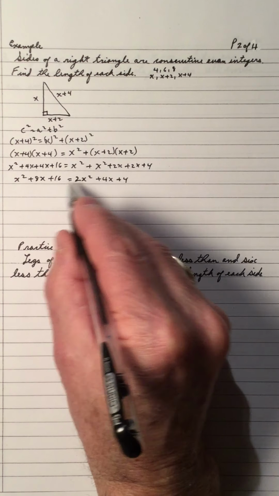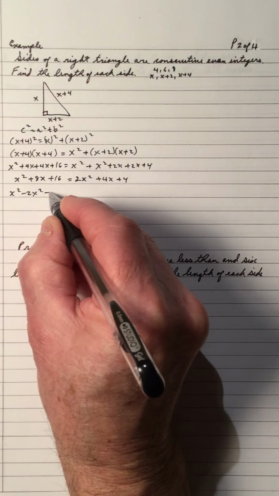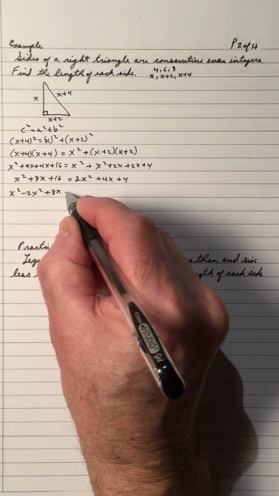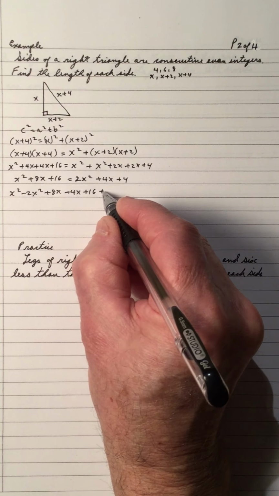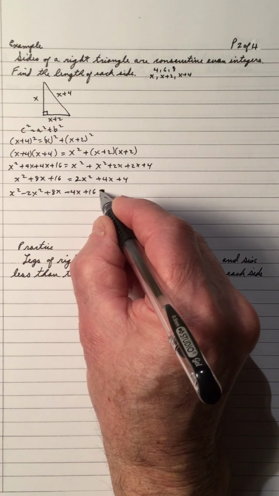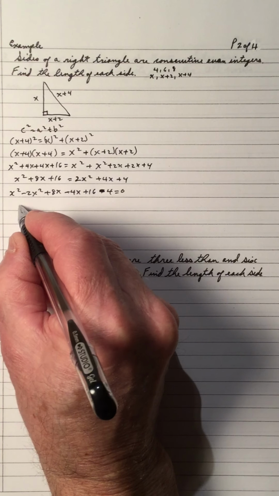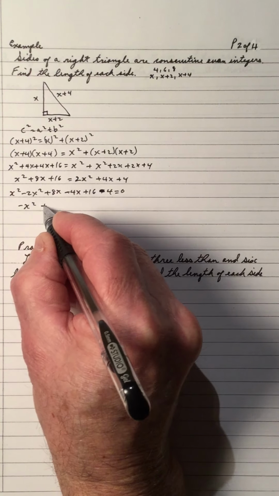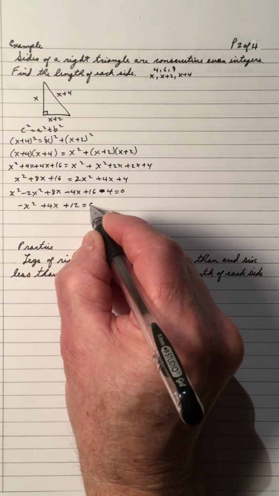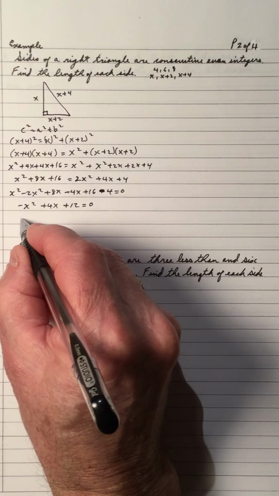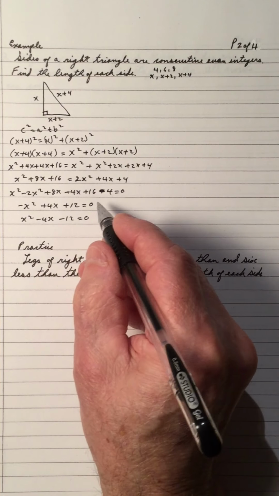And we have a quadratic, so let's move them all to the left side. X squared minus 2x squared plus 8x minus 4x plus 16 minus 4 because I'm moving it over equals 0. Add 1 and negative 2 is negative x squared plus 4x plus 12 equals 0. And we multiply by negative 1, so x squared minus 4x minus 12 equals 0.